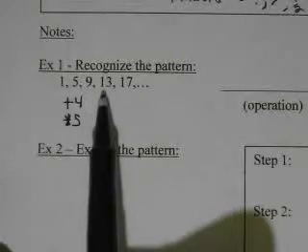So if it's add 4, I'd add 4 here. 4 plus 5 would give us the next, plus 4 would give us the next, plus 4 would give us the next. If it's times 5, 1 times 5, then times 5, times 5, times 5. So let's see which one this is.